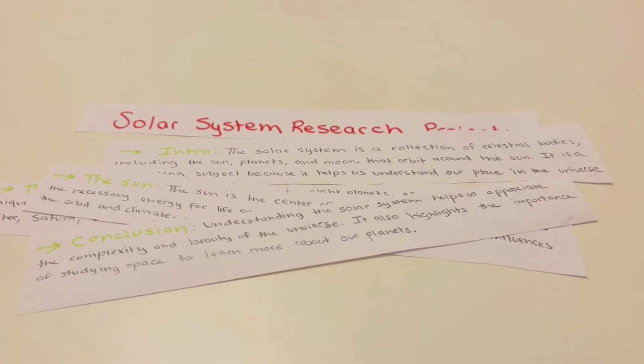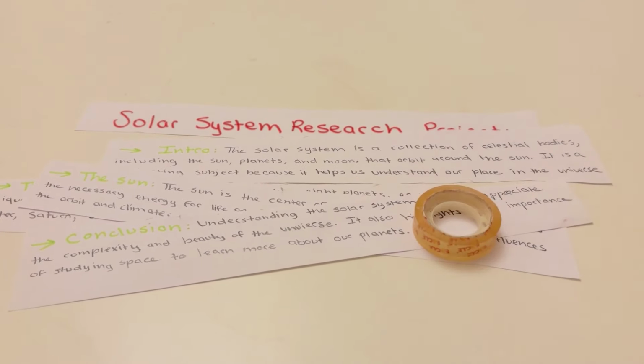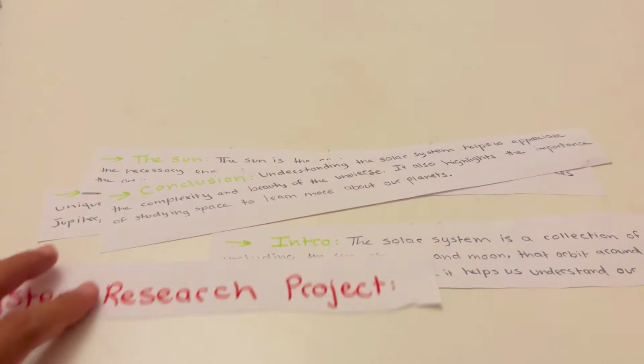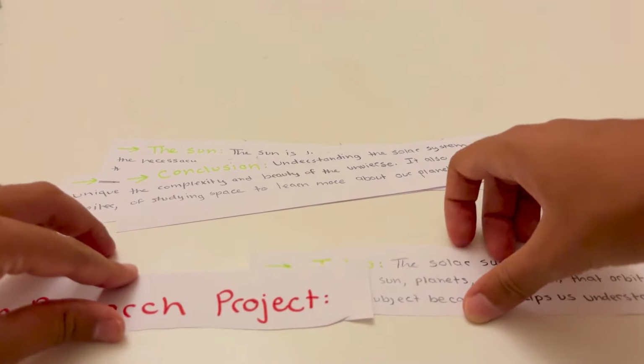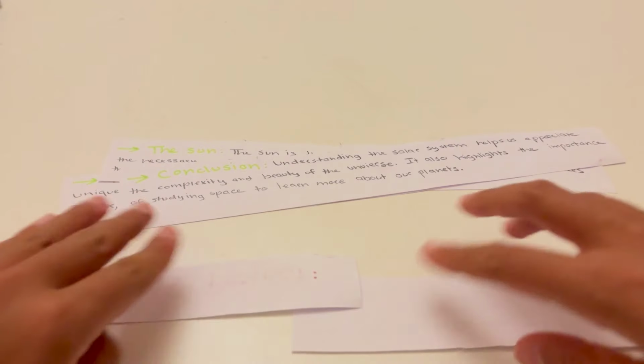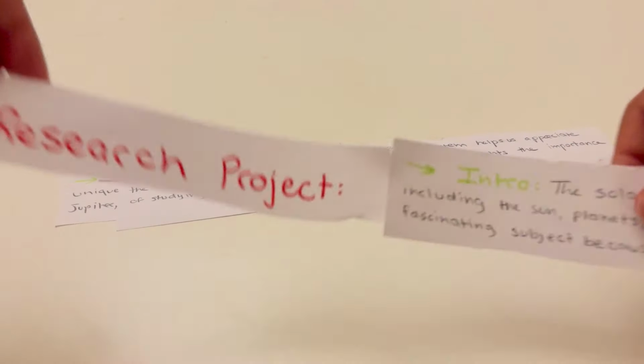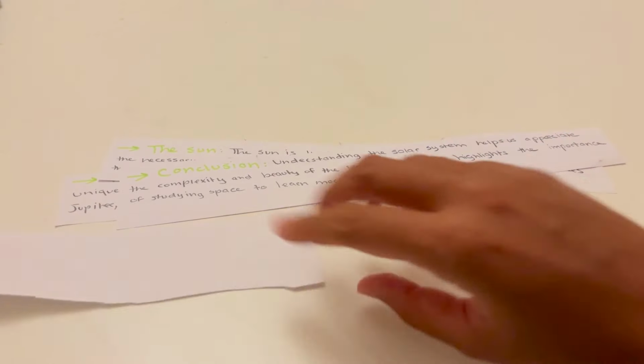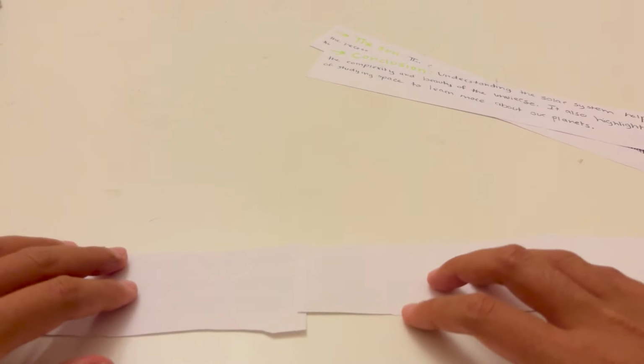These are all of my strips. Now it's time to take some tape or some glue to attach our strips together. So I'm going to take my title and my intro and flip them over, and I will tape them just there at the top, just like that. So they're attached. Then I'm going to take my intro and my section for the planets and tape those two together. Make sure everything is right side up.